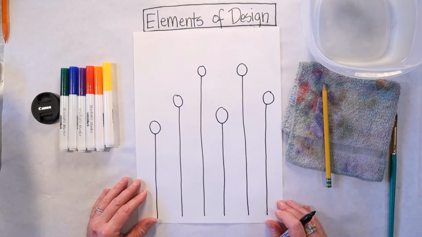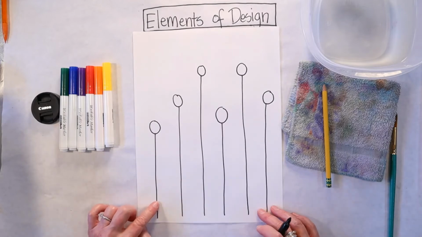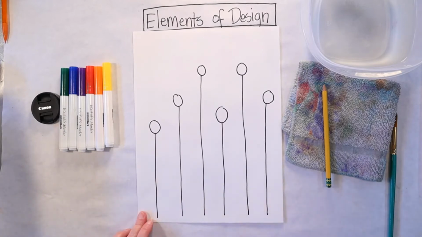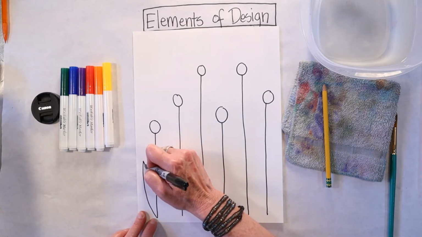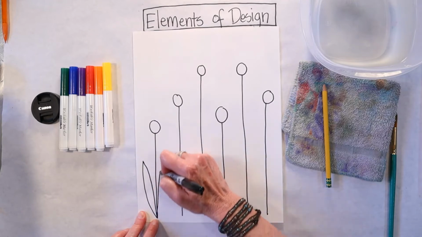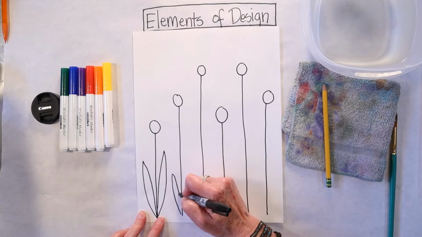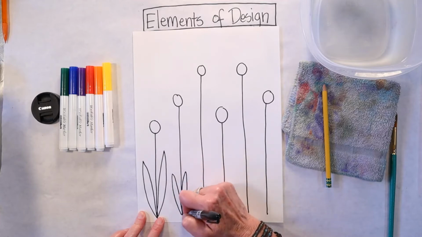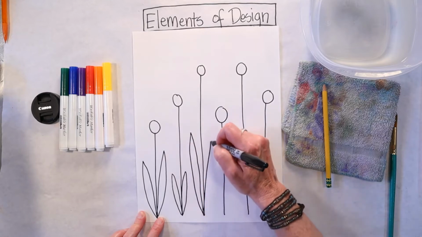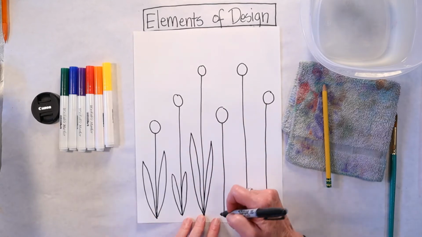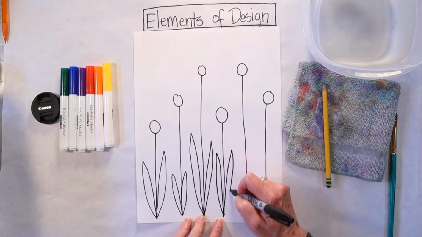Okay, so now I want to add my leaves. And my leaves, you can make your leaves any shape you want, but a shape is a line that is closed. So I'm going to come up and down, up and down. This one's getting 2. This one is going to get 2 as well. This one's going to have shorter leaves. And this one's going to go up big and over here. So draw some leaves on each stem.